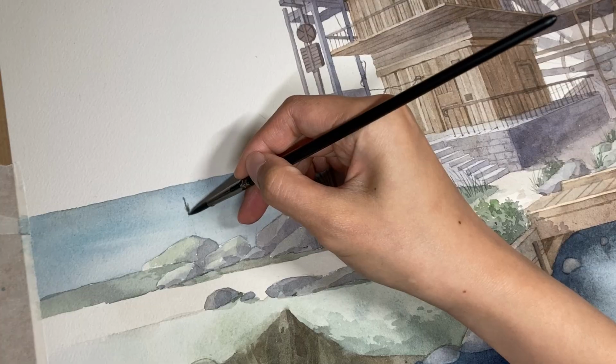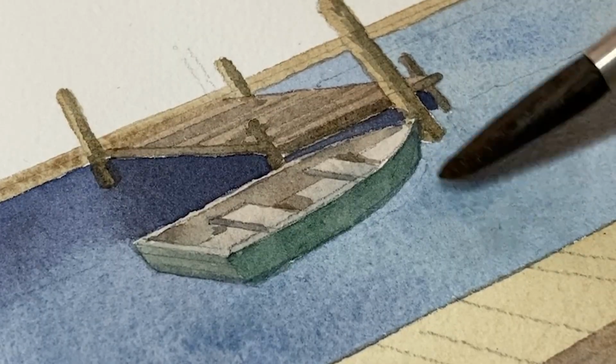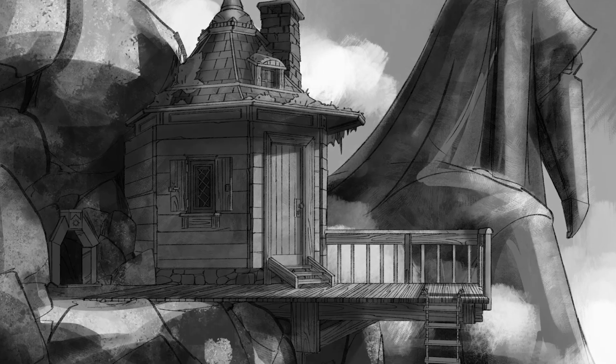The Land Forgotten has a very unique visual style, since all our backgrounds are painted by hand in traditional watercolor medium. So today's devlog is all about how we create our backgrounds from the concept to the final piece.